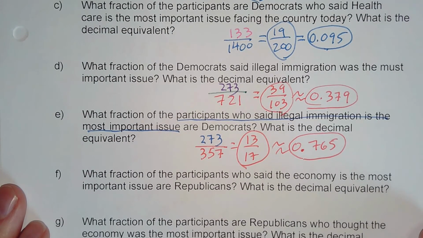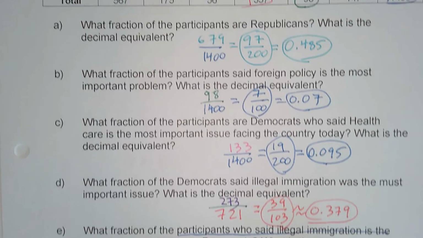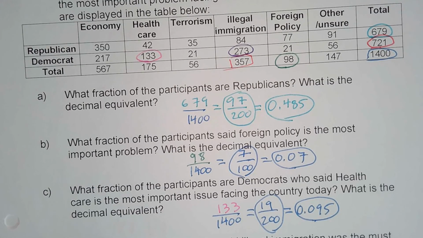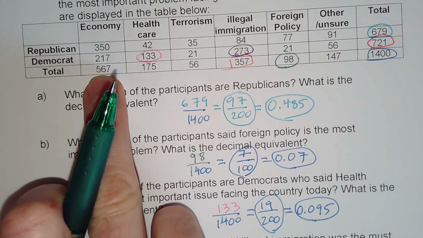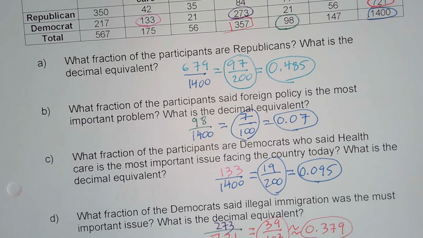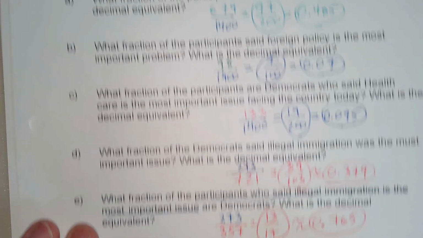What fraction of the participants who said the economy is the most important issue are Republicans? So again, I've got to look at a subset here. I'm looking at the participants that said the economy was the most important issue. That's 567. So that's going to be my bottom number. Our Republicans, that would be 350.